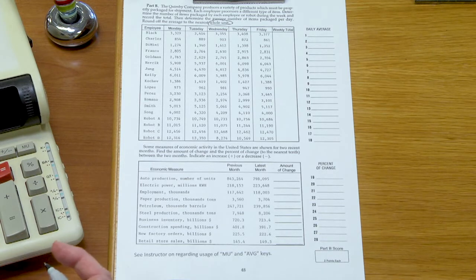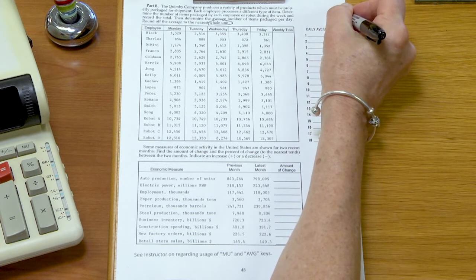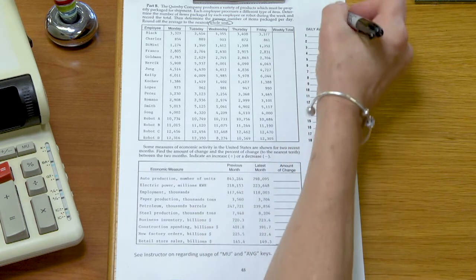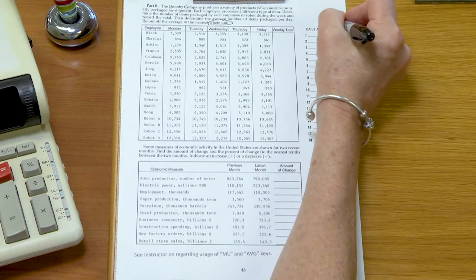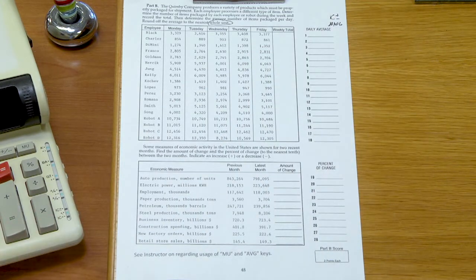The other thing we're going to use, a couple new keys this time, we're going to use our item count key. And the item count key looks like this, IC plus minus. Okay, we're going to turn that on, and then we're going to use the average key, AVG, okay? So let's go ahead and move over to the calculator now, and I can show you how that works.